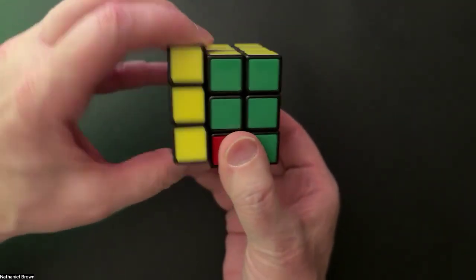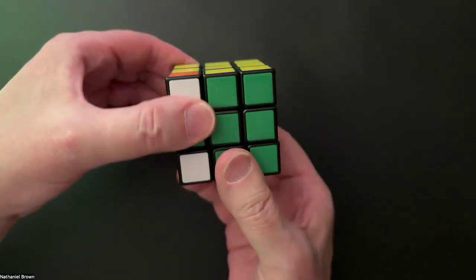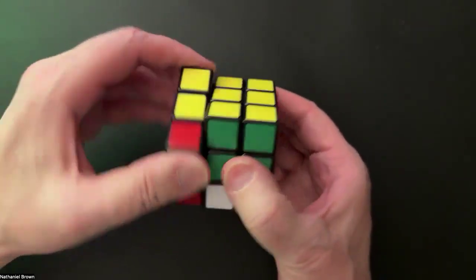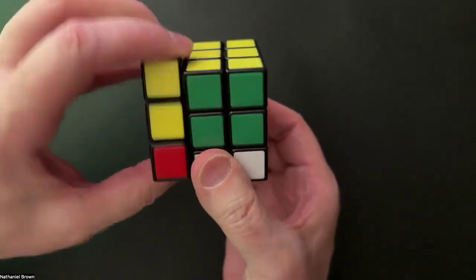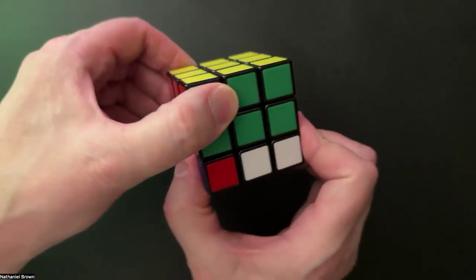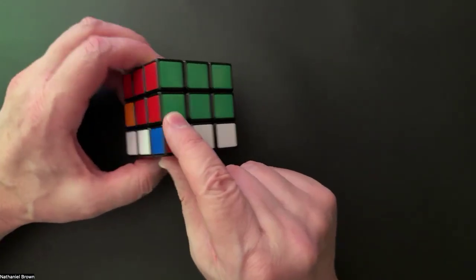Across, down, back, up, back, down, back, twice. Up, across, down, across, up, back. And look at that, red and green. Perfect. Perfect. Okay. All right.